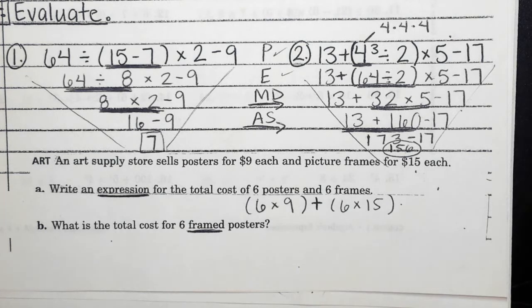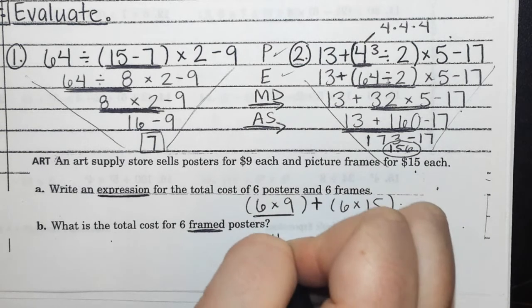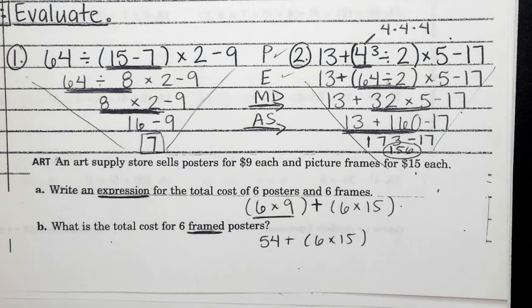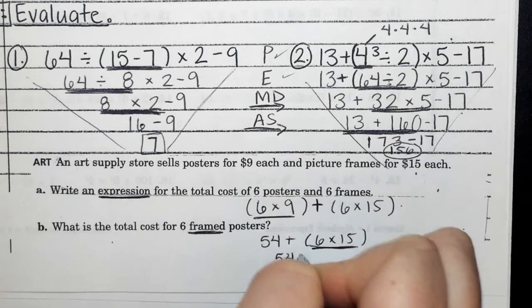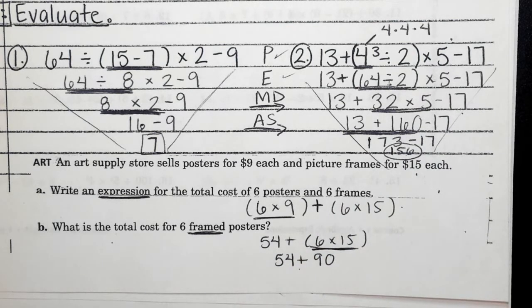What would I do first to work this out? Right? What did I do first? Times 9. 6 times 9. So we're going to do that first, parentheses. So 6 times 9 gives me 54. Plus, then we still have 6 times 15 in parentheses because we're only doing one thing at a time. Now what am I going to do, Kristen? Multiply 6 times 15. So now I have 54 plus 90. Good job, guys. And now, okay, 54 plus 90.